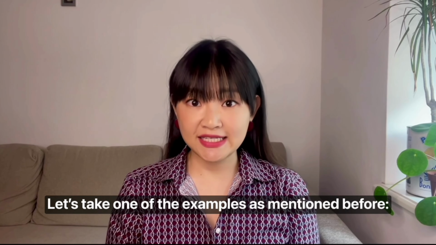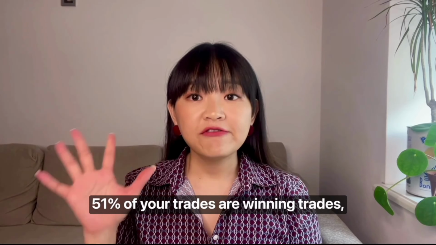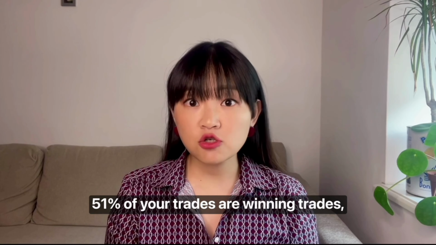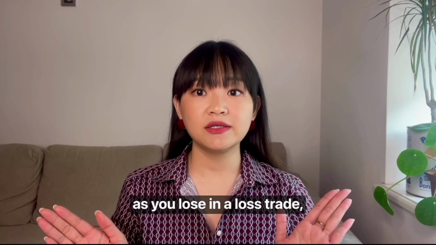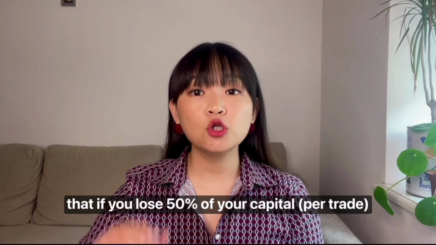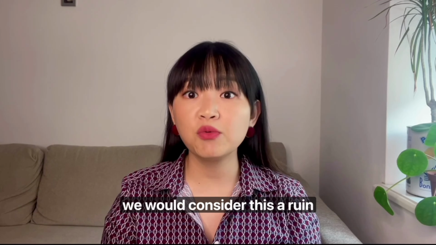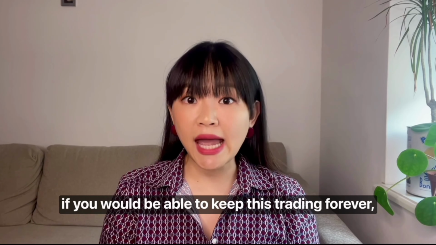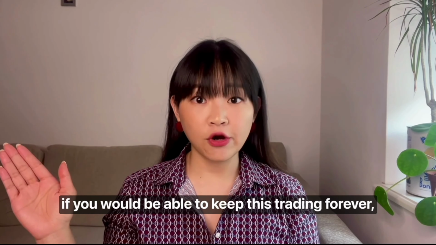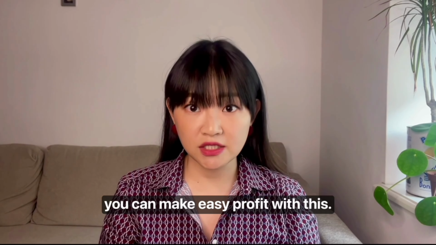Let's take one of the examples as mentioned before. 51% of your trades are winning trades. You win the same amount in a winning trade as you lose in a lost trade. And we would say that if you lose 50% of your capital, we would consider this a ruin. On first sight, if you are able to keep this trading forever, you can make easy profit with this.